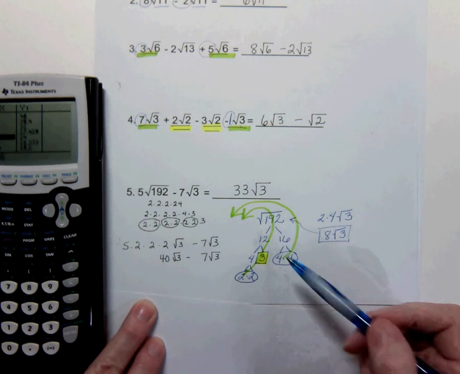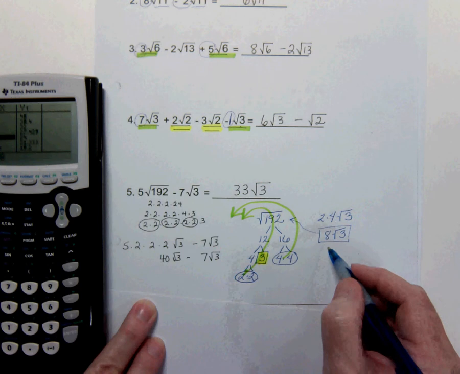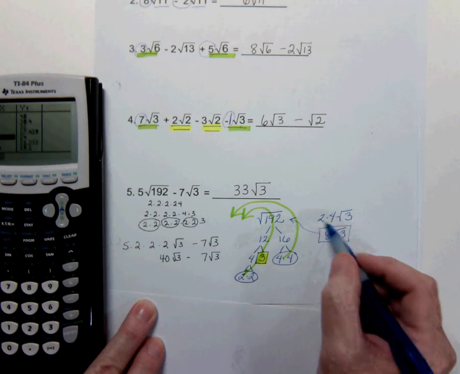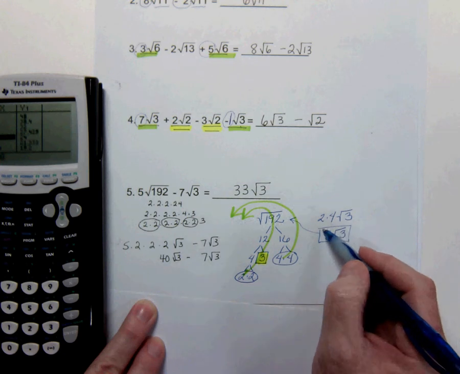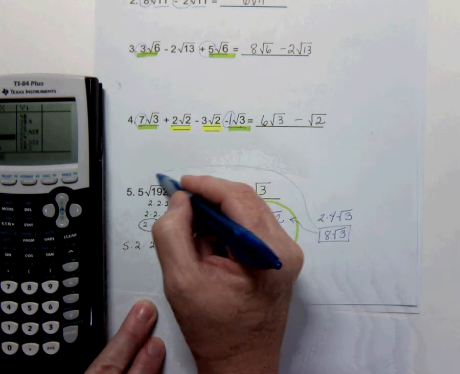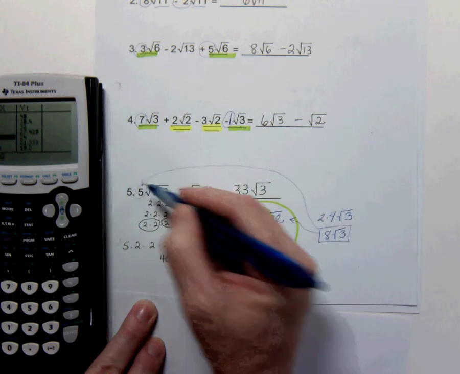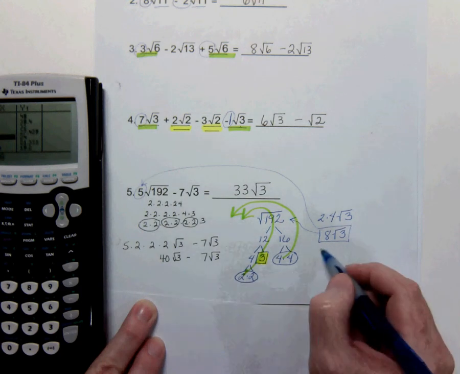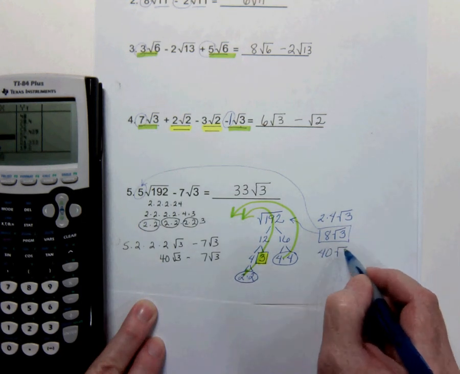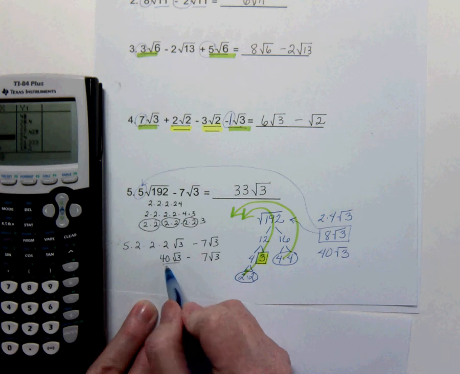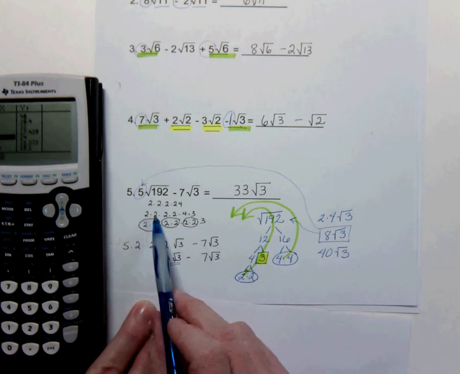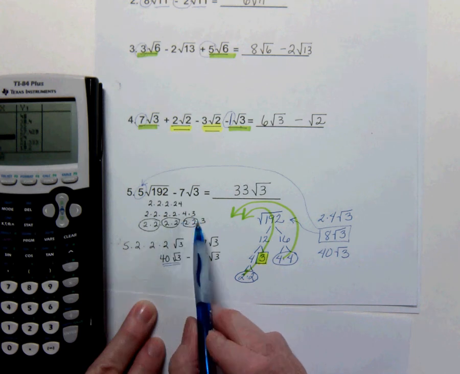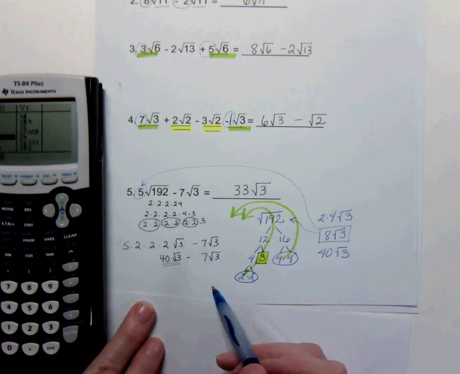So now you have to actually multiply this 8. Don't want to get too many busy arrows, but I was going to try to show you that that has to be multiplied with that 5. So that would be 40 square roots of 3. Notice that's where they have it written out. I like the factor tree, but if you can think of the factors this way, to its prime factorization, you can do it that way too.